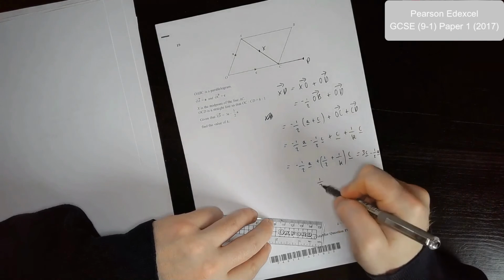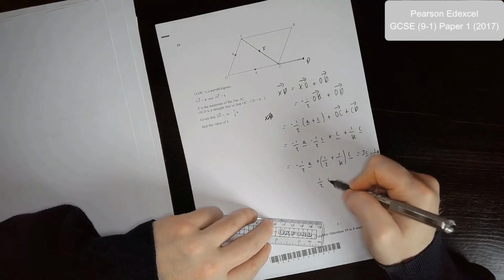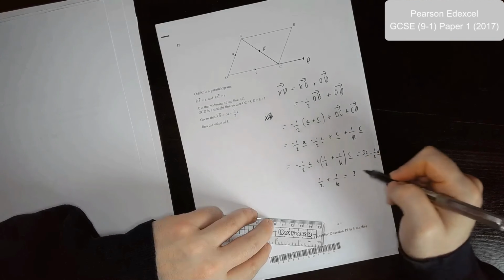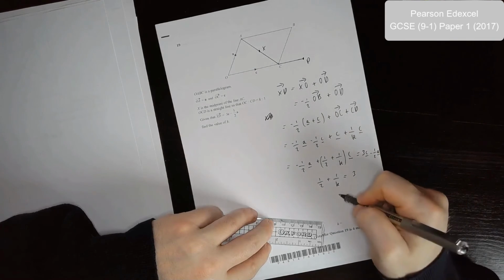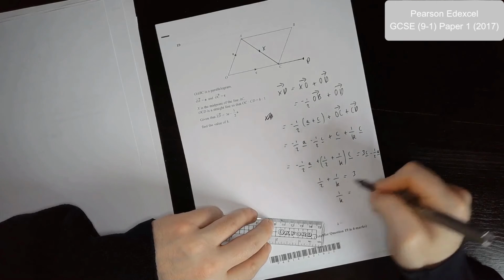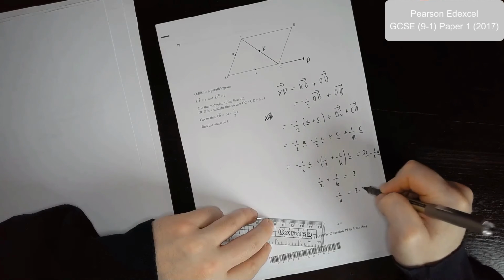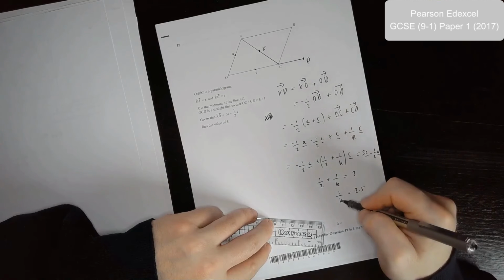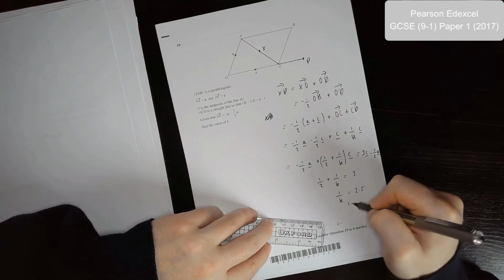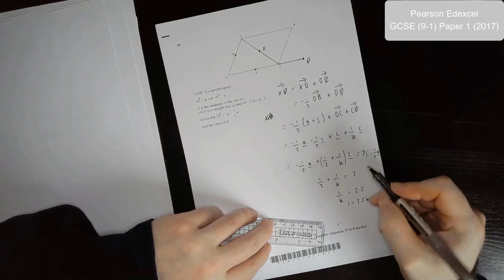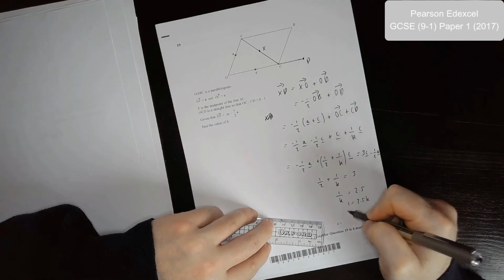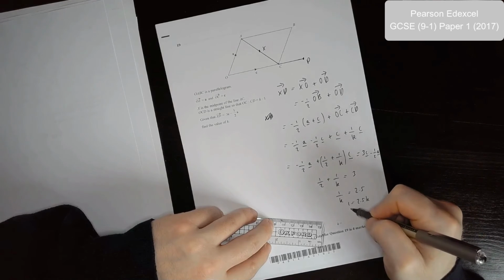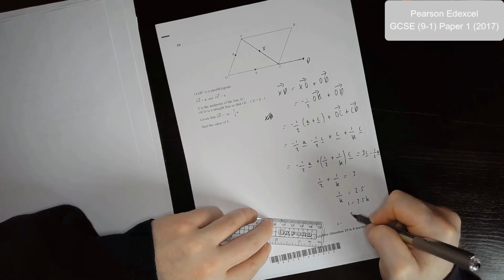So this bit must equal 3. So 1 over K must equal 3 minus a half, which is 2.5. So 1 equals 2.5K. So K is 1 over 2.5, which is 2 over 5.